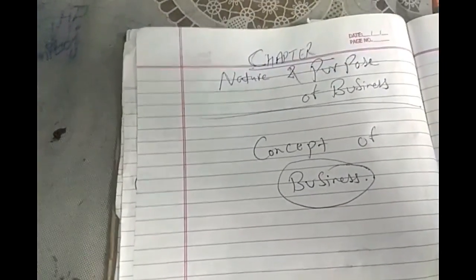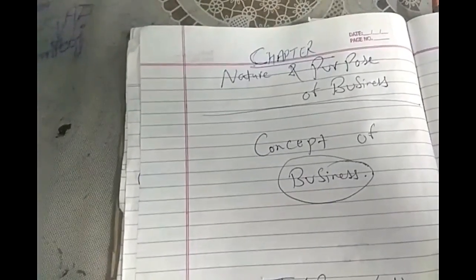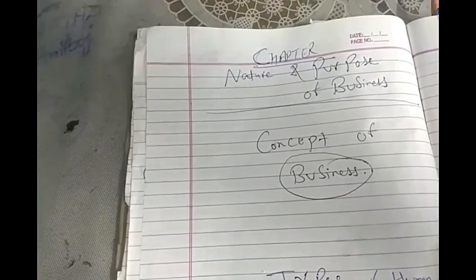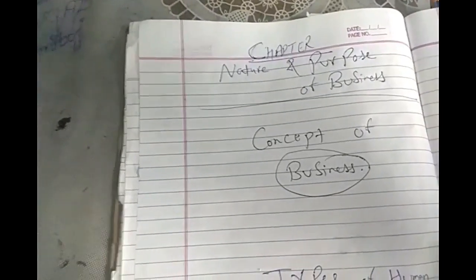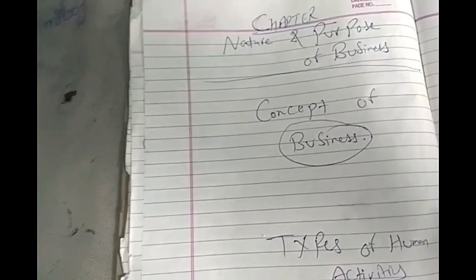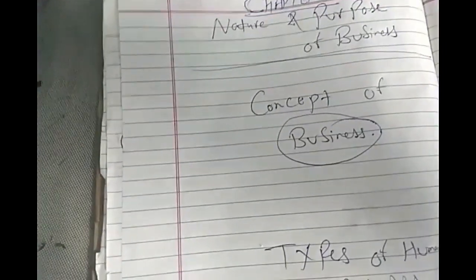Now, before starting, this is the introduction of this chapter. I am going to start with the definition of business, which makes it clear why these activities are considered a business. According to the definition, trading of goods and services for earning more and more profit, or for profit maximization, is known as business.